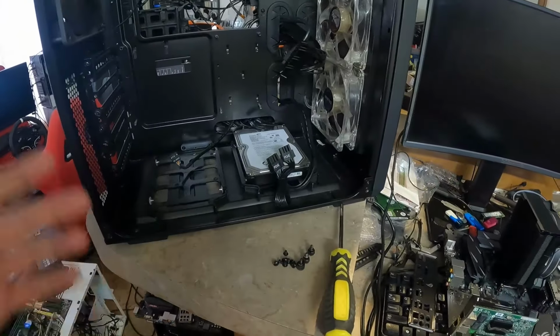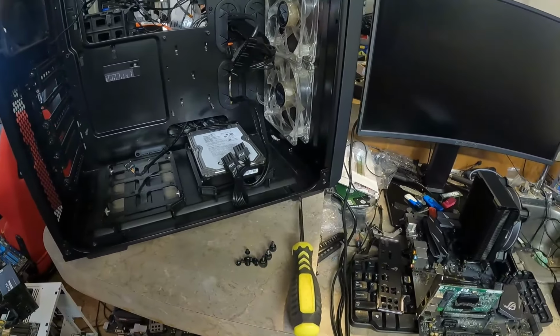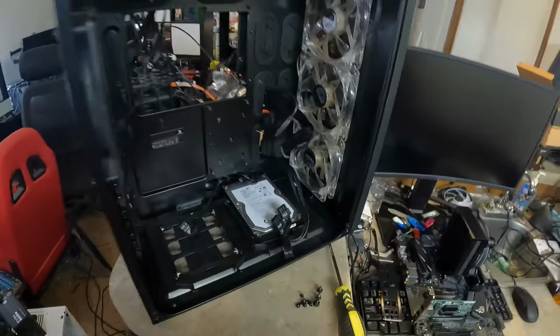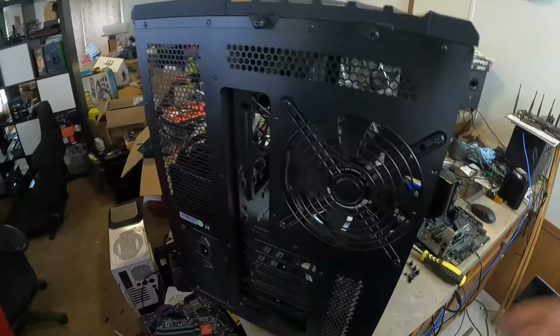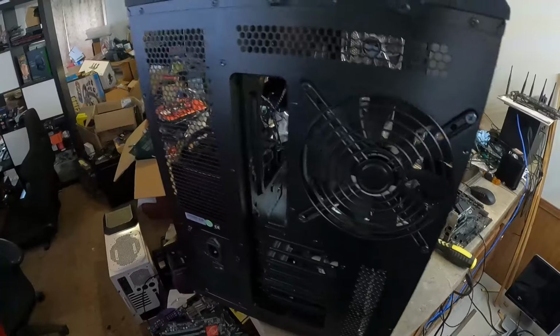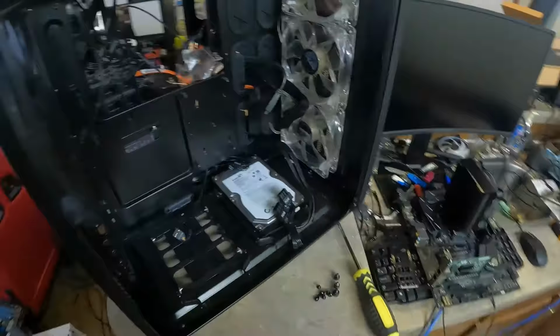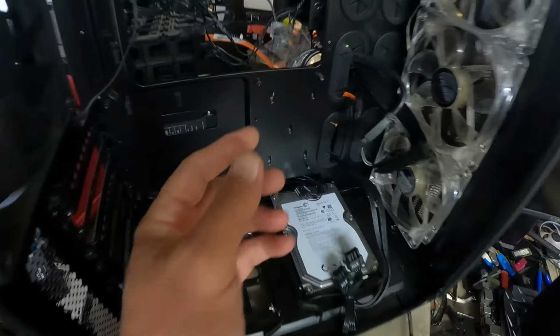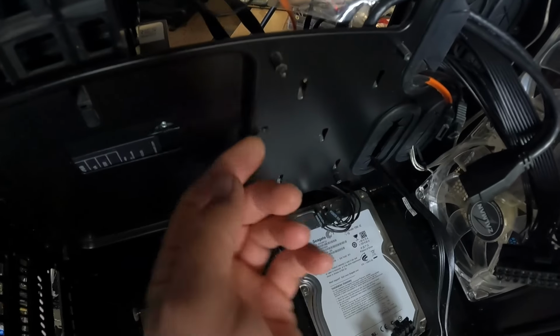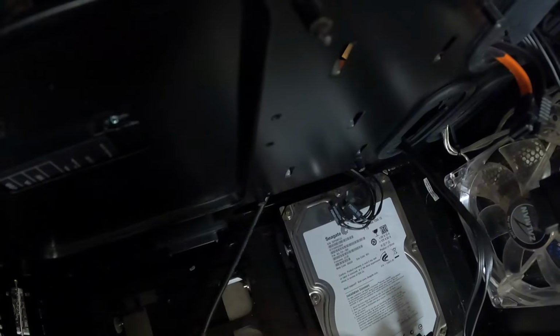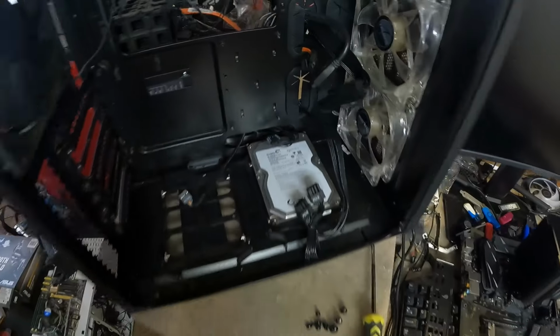So let me go get the other case. I'm going to flip this one up on its side. This is a big honky-tonk case, guys and gals. You can see it. She is a big honky-tonk unit. But we're going to get her flipped up on her side, and we do have an alignment pin in the center of this too, which is nice. You can probably see it right there, so you can align the motherboard.